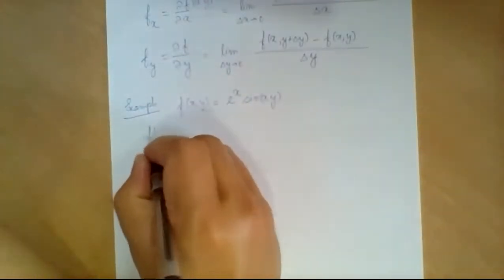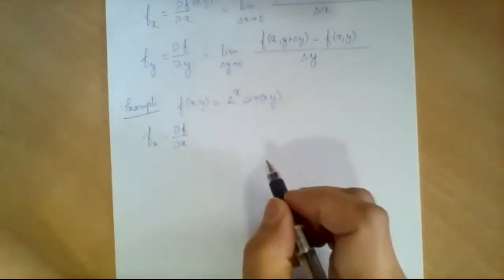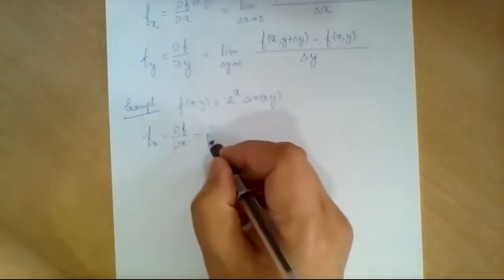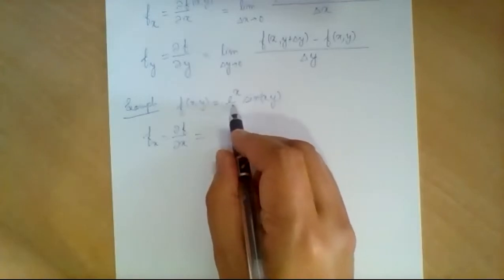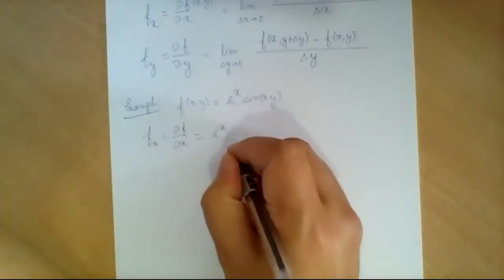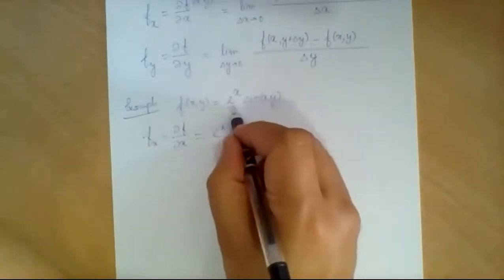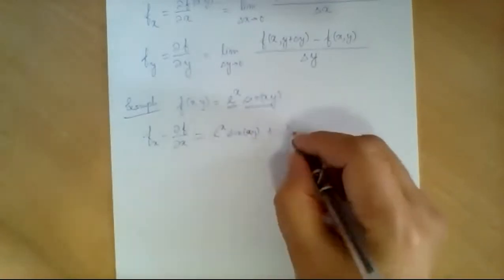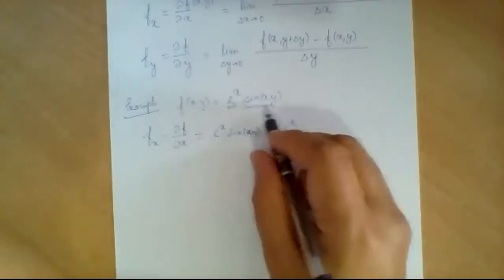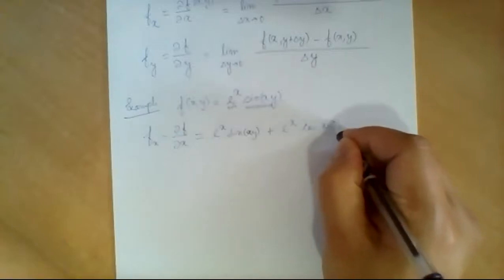Partial derivative of f with respect to x, del f by del x. You keep y constant and differentiate with respect to x. First we differentiate e to the power x, which is a product of two functions of x, plus e to the power x sine xy differentiated, sine xy differentiates to cos xy.